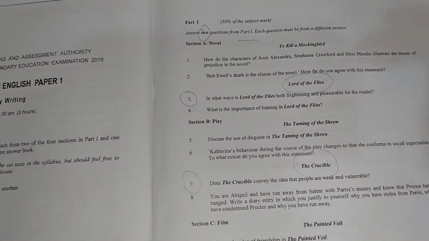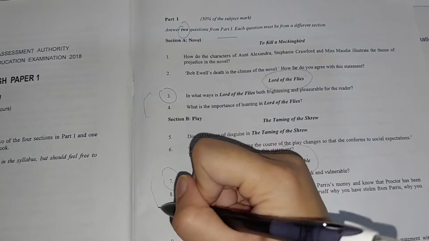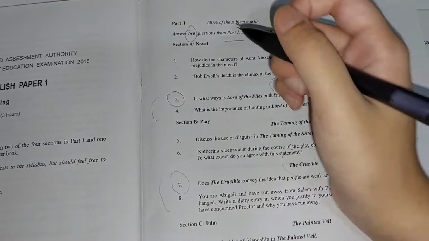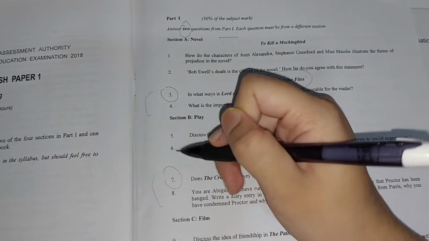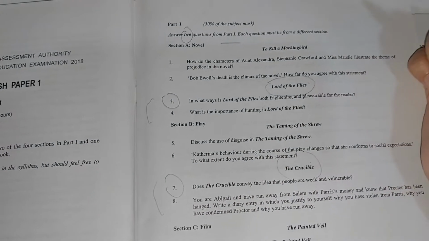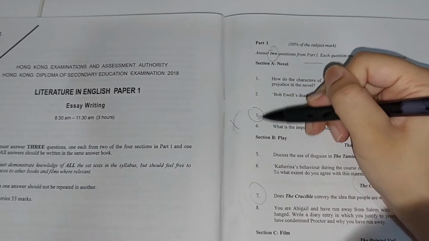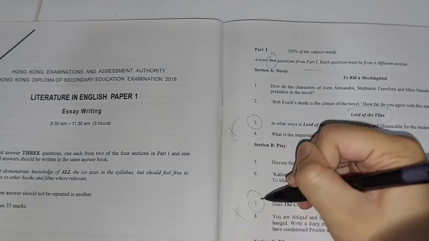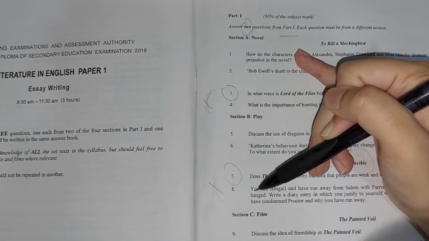Now, some of you may be confused and you'll be like, wait, 2 questions. Isn't it supposed to be 3 and 4 and 7 and 8, 2 questions? No, 2 questions just means question 3 and question 7. I hope that's clear. 2 questions is just 2 questions. So you cannot do 3 and 4, you cannot do 7 and 8. That is not how it goes. You just have to choose 2 questions.